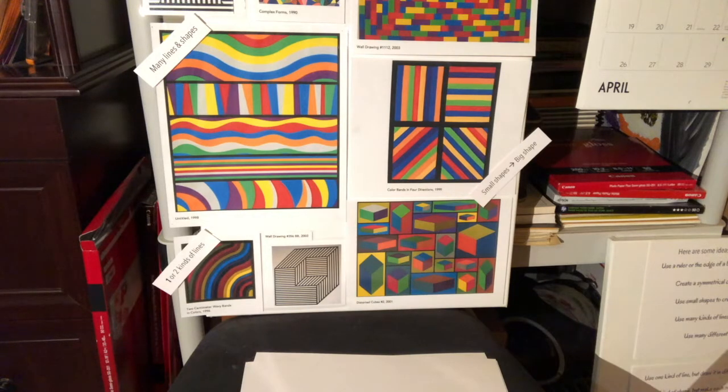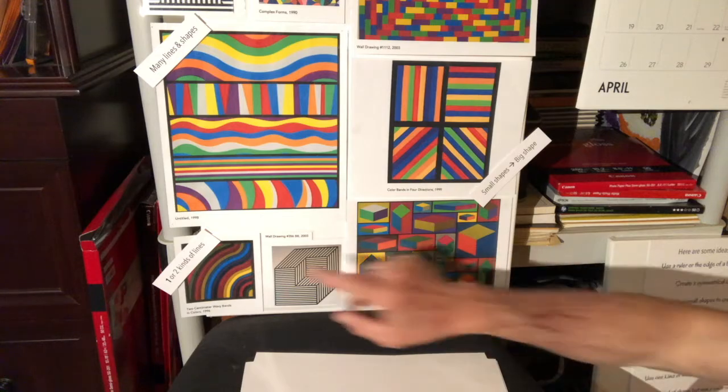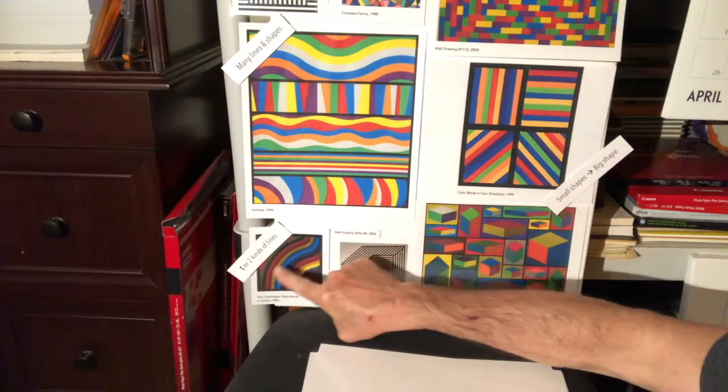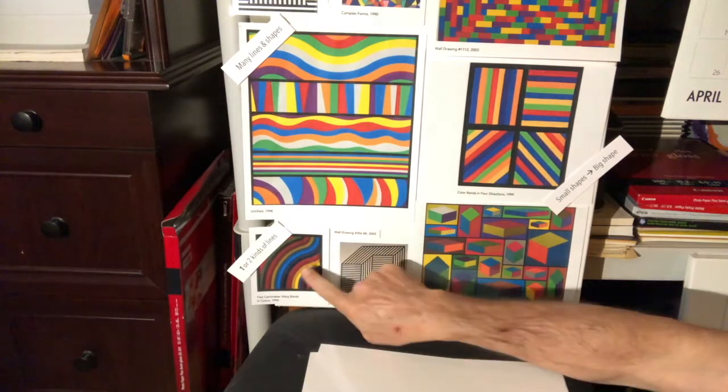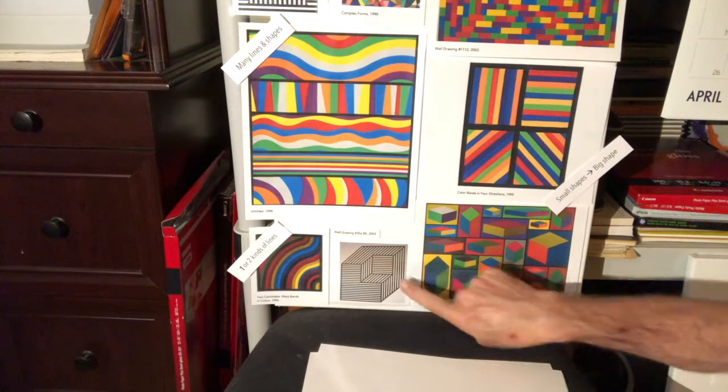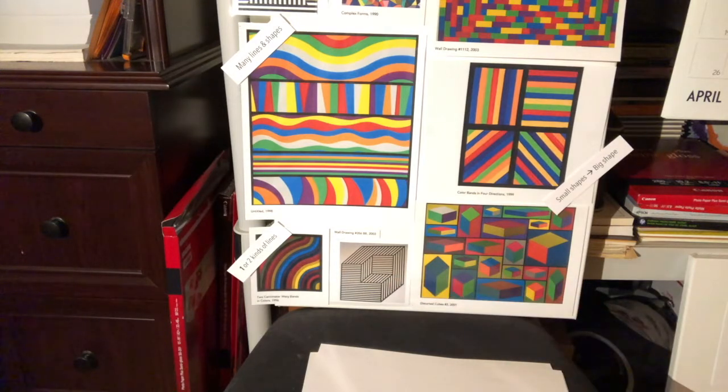Now, the last way that you can do your mathematical art is to use just 1 or 2 kinds of lines. So here you have curved lines. But it's basically the same kind of line over and over again. Now this next one is one of my favorites. It's not very colorful, just black and white.